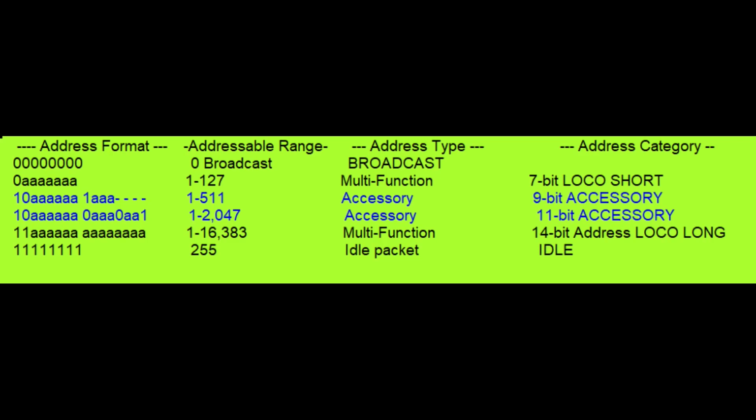The other types of addressing you see here are addresses that begin with a 10, and there are 2 of those, the 3rd and 4th from the top, and each one of those accessories can have its own address range.